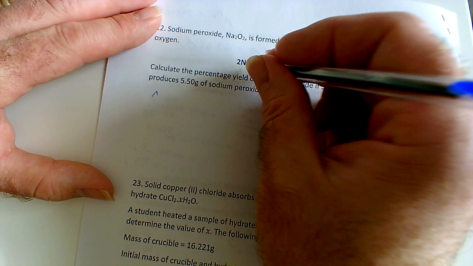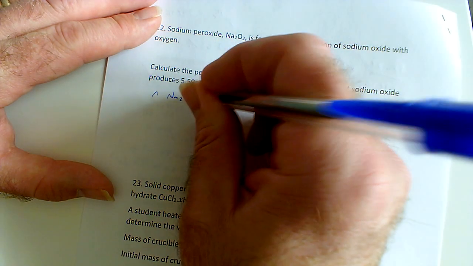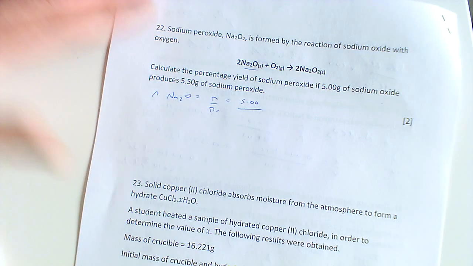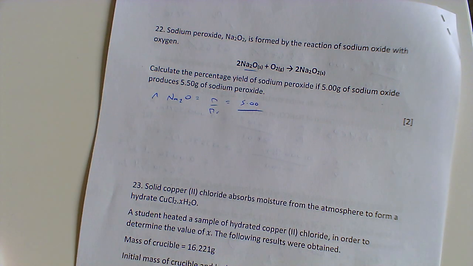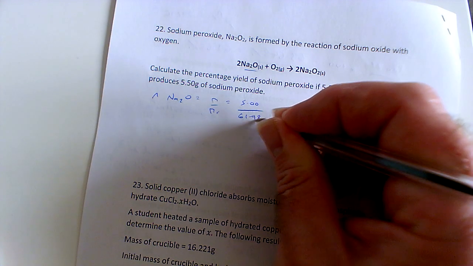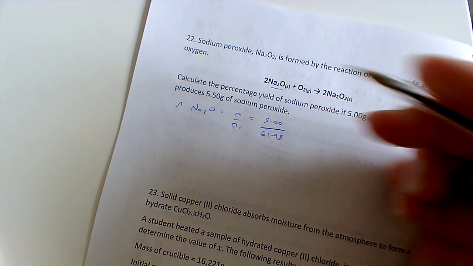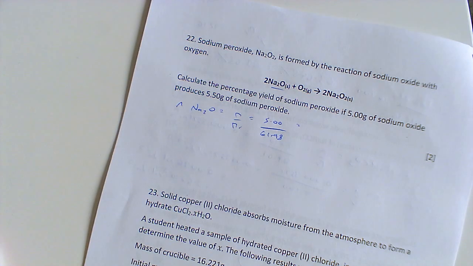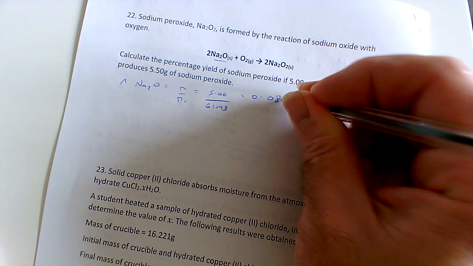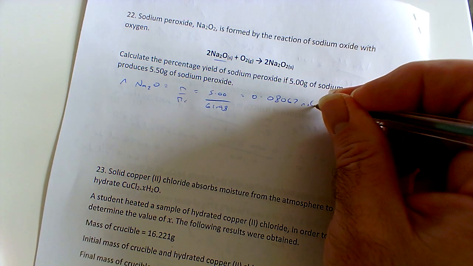So our number of moles of sodium oxide, Na2O, is m over Mr, which is 5 over the Mr. Let's just calculate that up. You've got 2 sodiums, so that's 2 times 22.99, plus 1 oxygen, 16. So that comes to 61.98. That's the Mr for the Na2O. Don't multiply by the 2 in front. So 5 divided by that is 0.08067 moles.